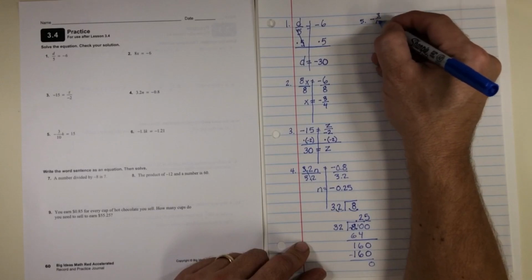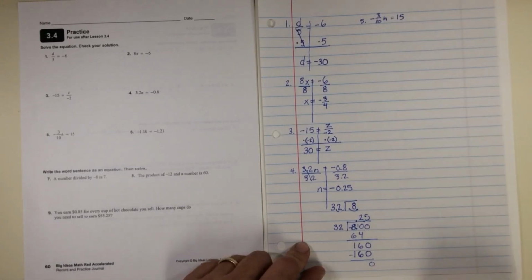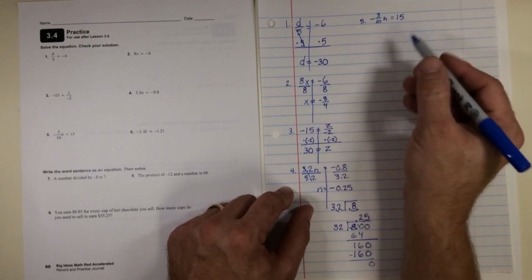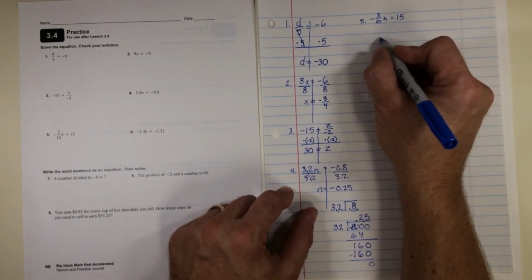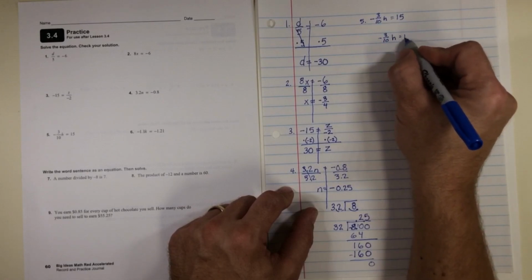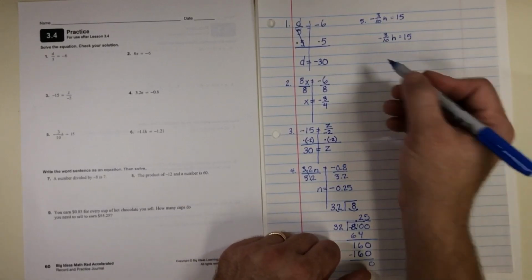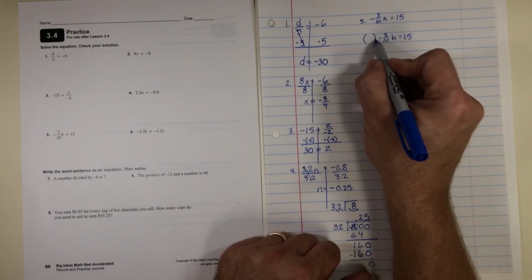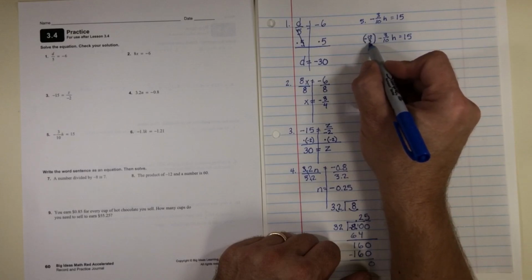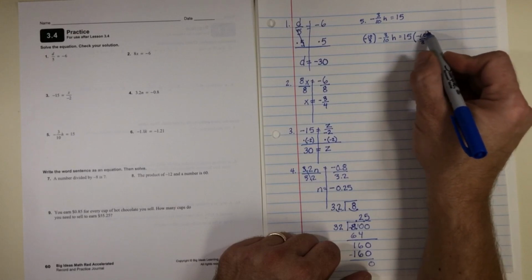Negative 3 tenths h equals 15. Well, I wish I would have written that out a little more because we were showing the multiplication right next door. So I am going to rewrite it right down here, mostly because I screwed up. You do not have to rewrite it. But remember now, we multiply by the reciprocal of this fraction. The reciprocal of negative 3 tenths is negative 10 over 3. Multiply both sides by that, negative 10 over 3.